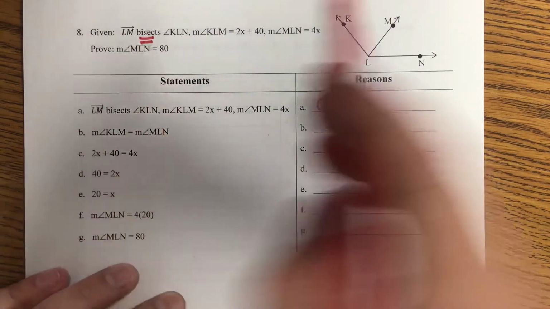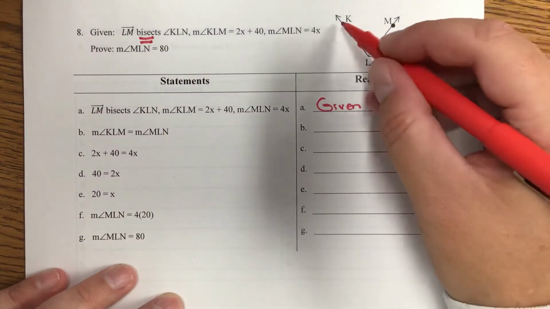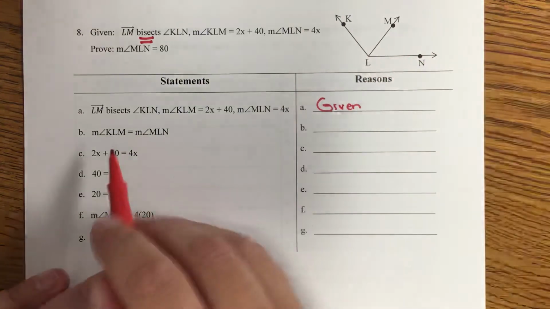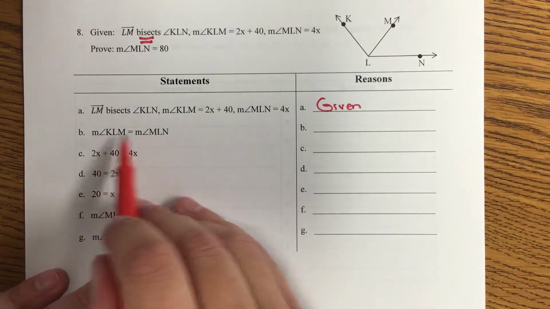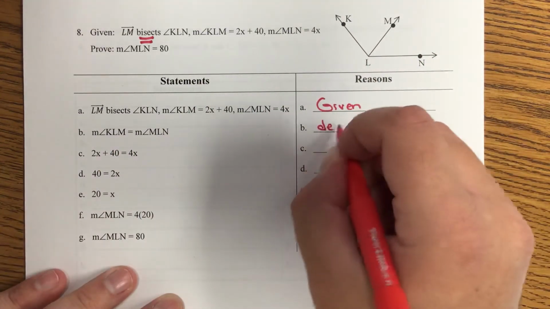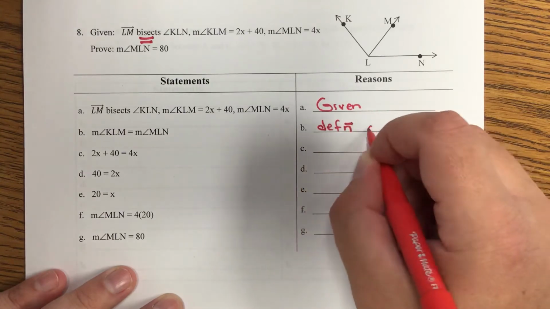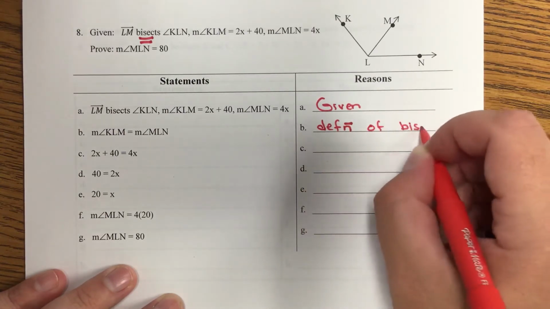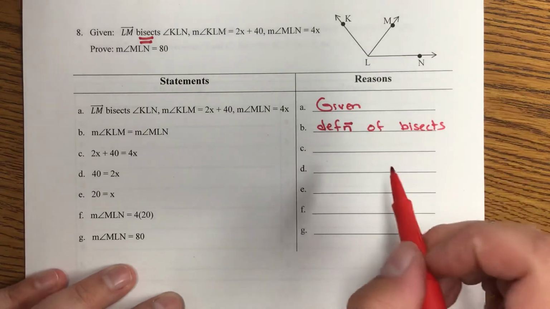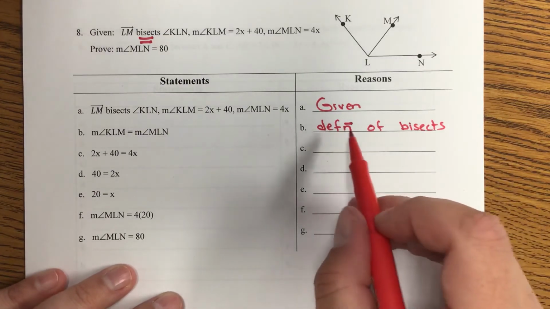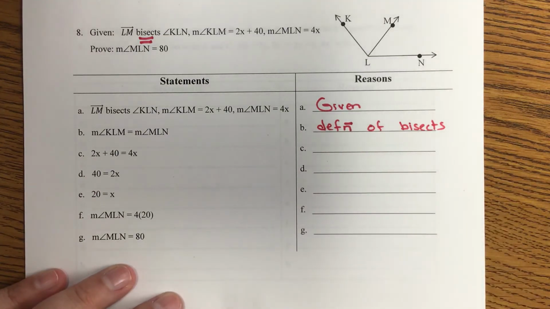So this says bisect. So it says LM cuts this angle in half, which is what this is. These are the two separate pieces of that angle. So that would be the definition of bisects. And instead of writing definition out, I just put DEFN with a line above it. That's the abbreviation for definition for me, okay?